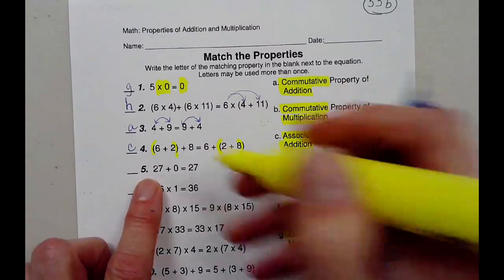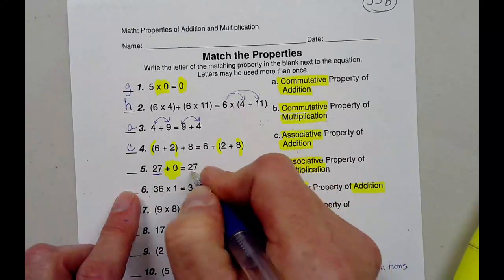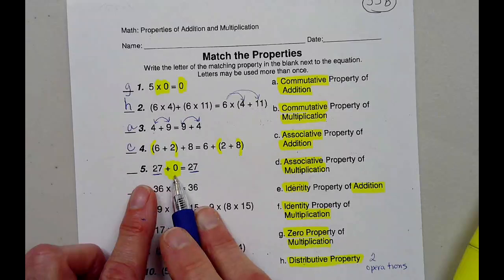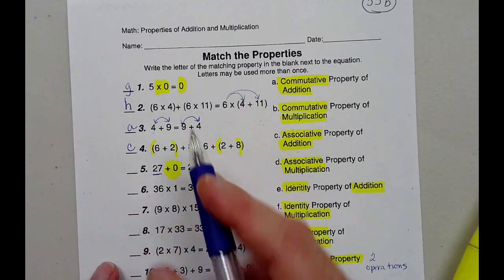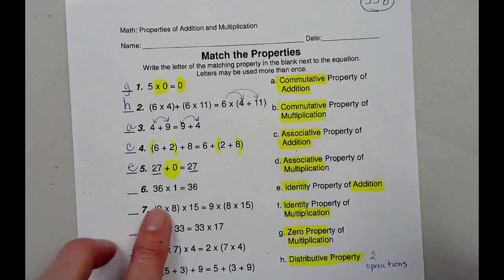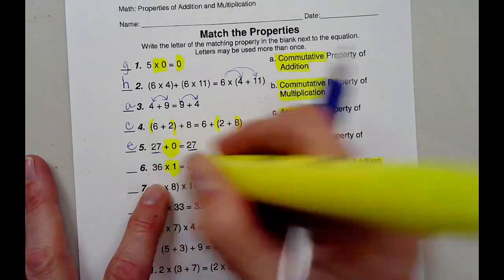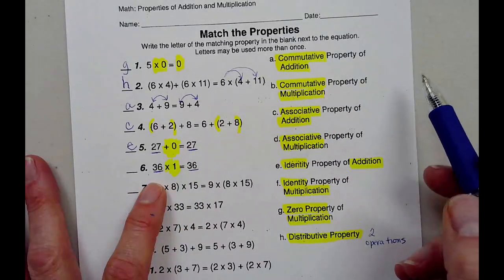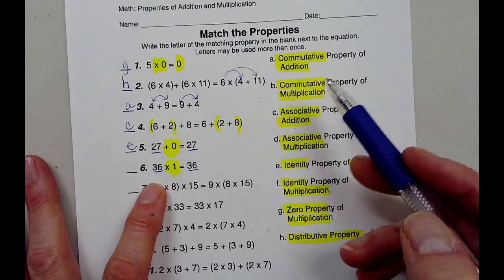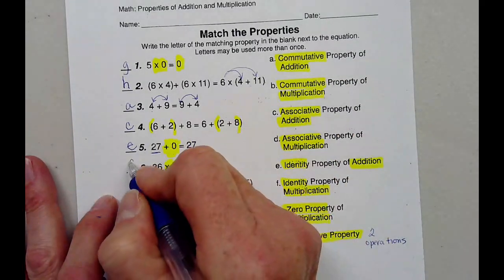And number 5, I can see I'm adding 0. When I add 0, 27, 27. 27's looking in the mirror and sees 27. That's identity. Identity property of addition, which is E. For the next one, I can see that I have the same thing on both sides, but I'm multiplying by 1. So 36 and 36. Multiply by 1, I get the same thing, identity property of multiplication. So that's going to be F.